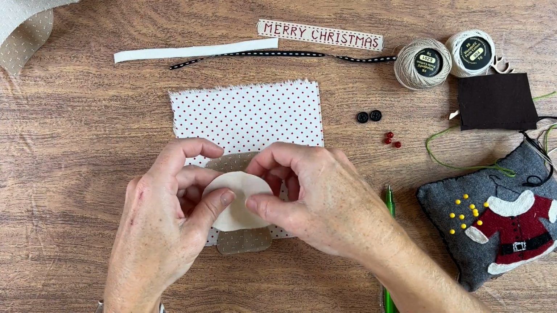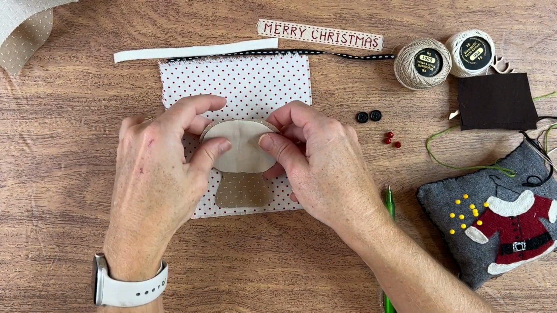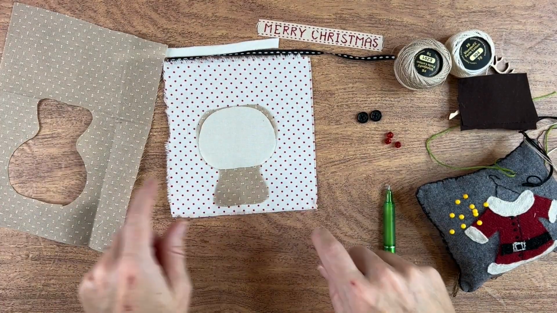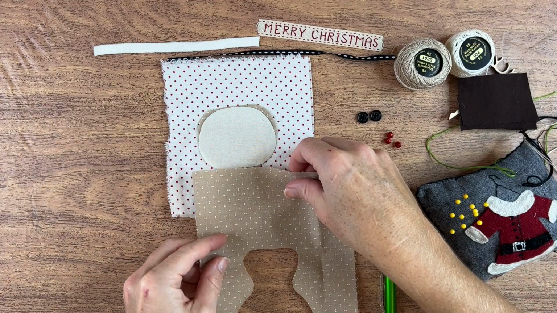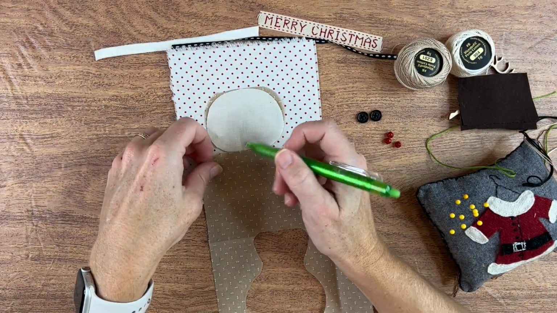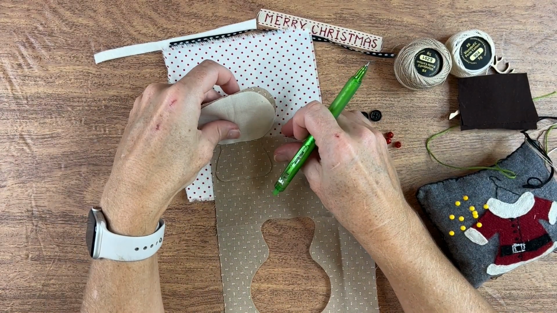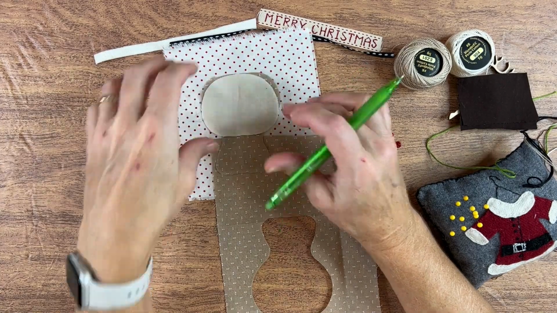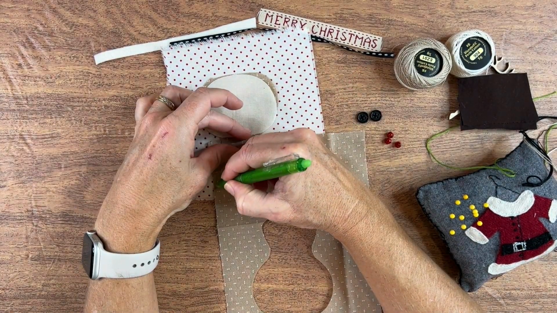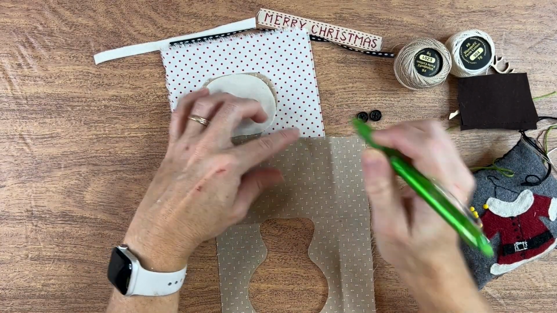So I've cut out that head, but I didn't like the way that body wound up looking. So I want to create more of a body here. So I'll take my fabric and just sketch it out. I think I like the way this part is looking. This shape. Bring it down a little like that.